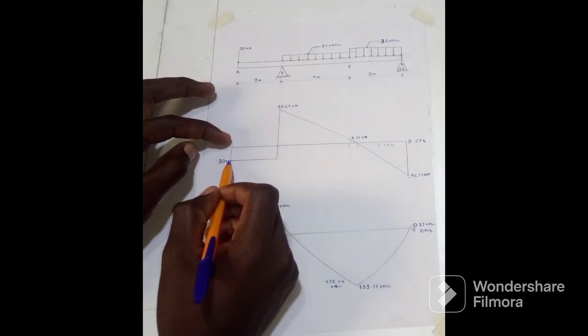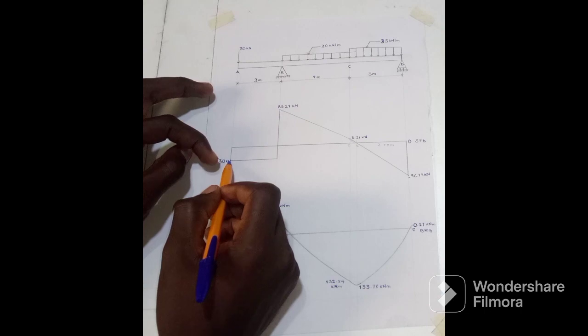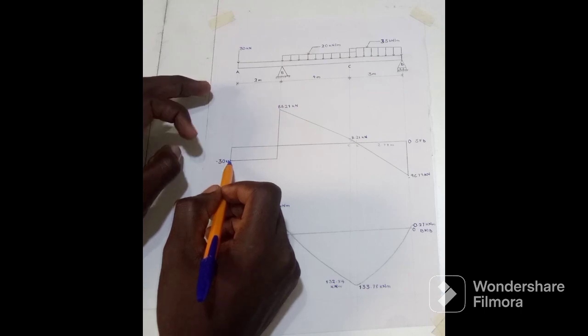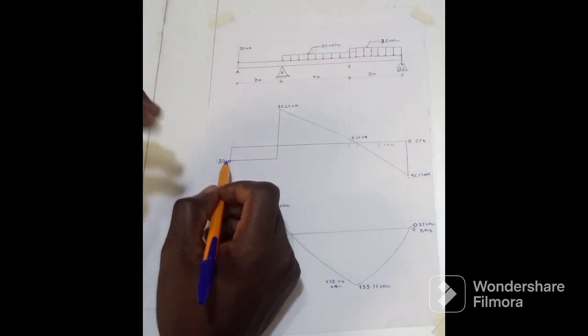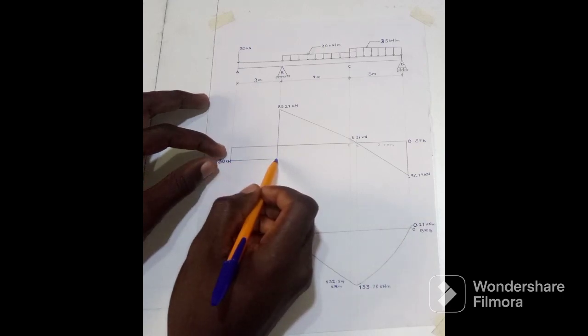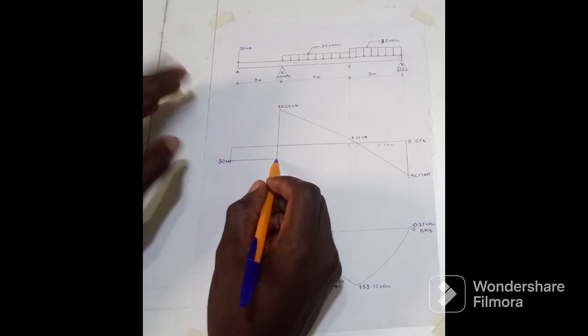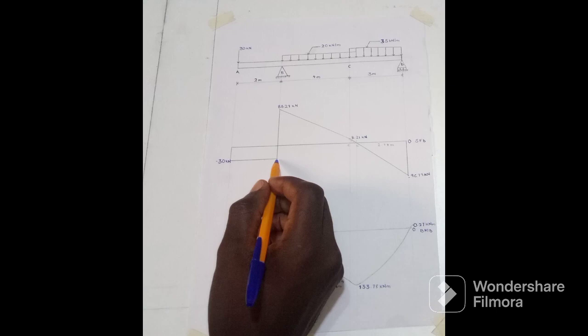From zero, go downward 30. So the force of negative 30 is going to travel parallel to the zero line up to this point. It intersects the support B, where it's going to encounter a reaction force of positive 118.21.